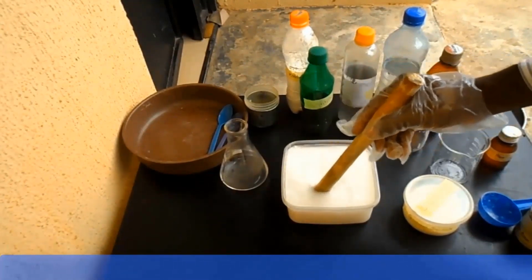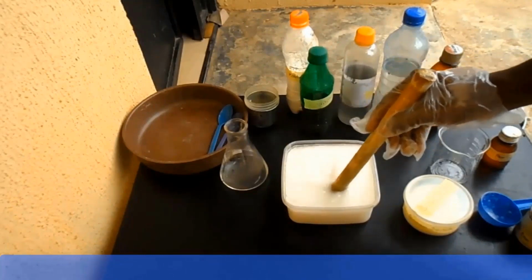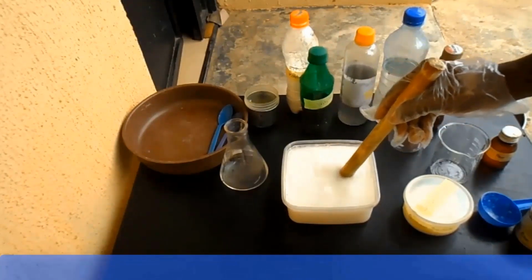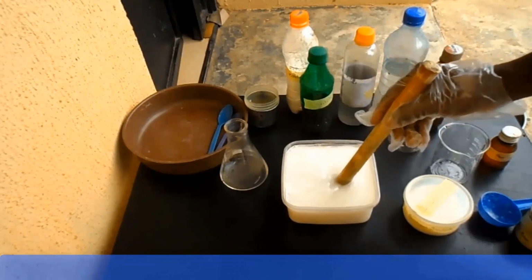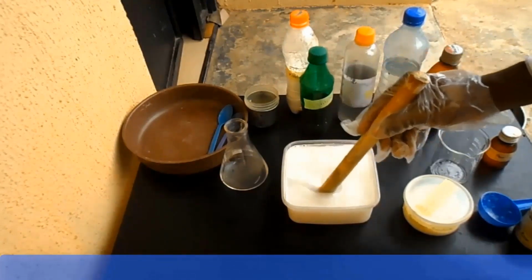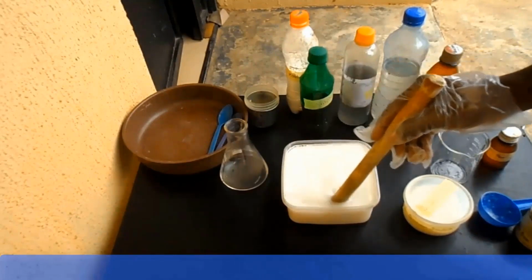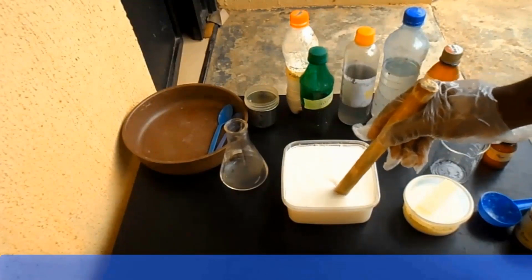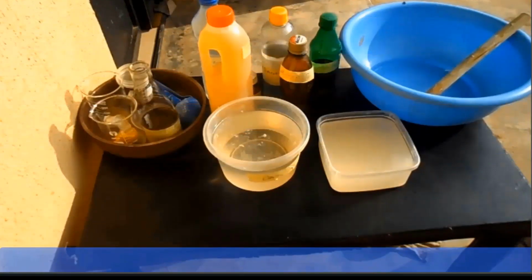Now the solution of caustic soda will stand for 48 hours before usage, while the solution of soda ash light, kaolin and sulfate will stand for 24 hours before usage. Now you may ask, why do we have to keep this solution for 24 hours or 48 hours before usage? Well, it is a methodology which we have tested to give better quality, especially with detergent production.